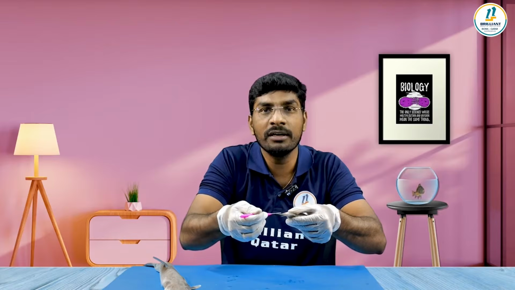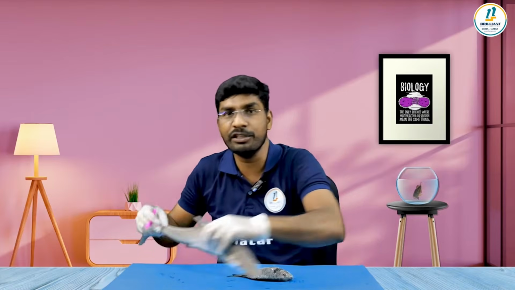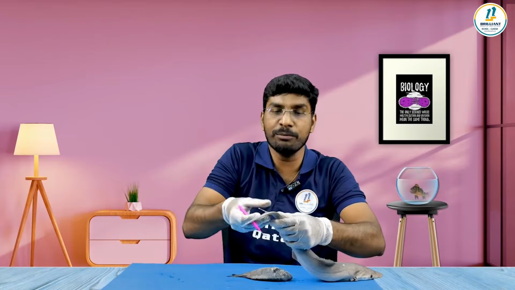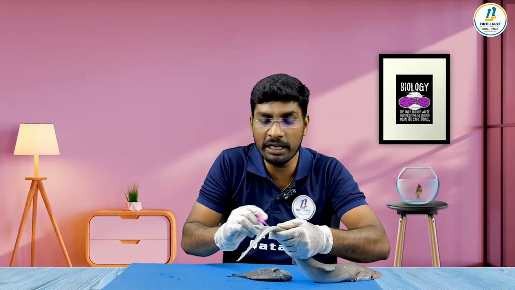Homocercal caudal fin. It's giving two equal lobes. But in case of cartilaginous fishes, look here, one big lobe is there, one small lobe is there. You cannot cut this fin into two equal halves.